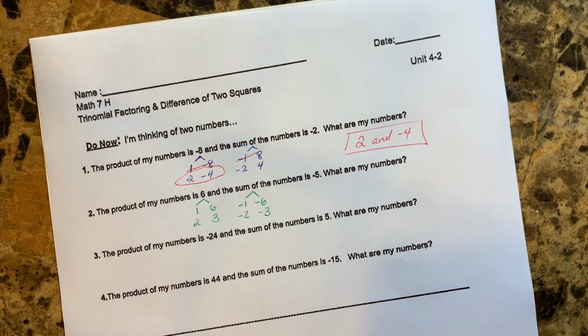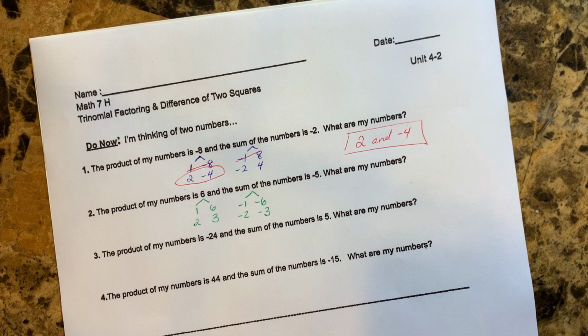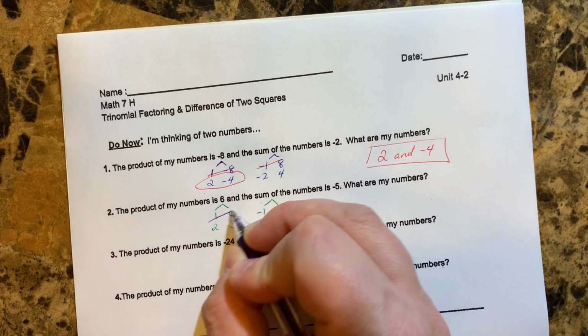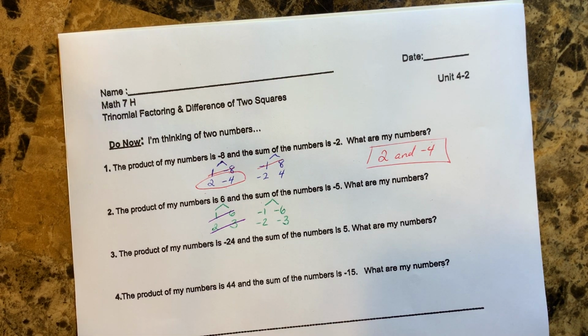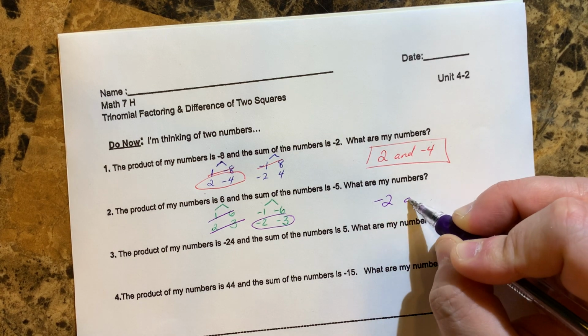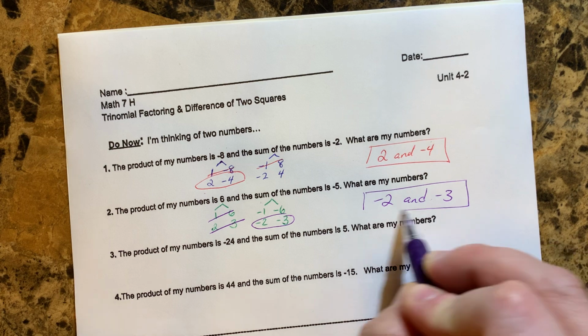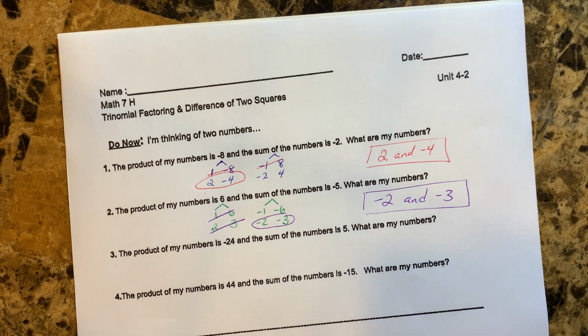If I try to see, we are trying to add or have a sum of -5. So since our sum is supposed to be negative, two positives won't cut it this time. We definitely know it's not going to be them. So it's going to be one of these two. -1 plus -6 makes -7, whereas -2 plus -3 makes -5. So -2 and -3, both negative, would be our answer. And again, if you put -3 and -2, that's okay.